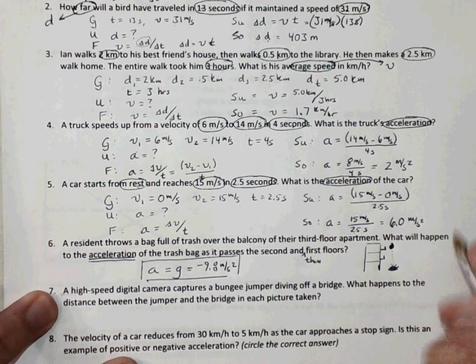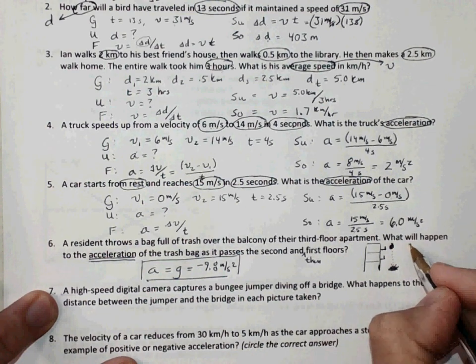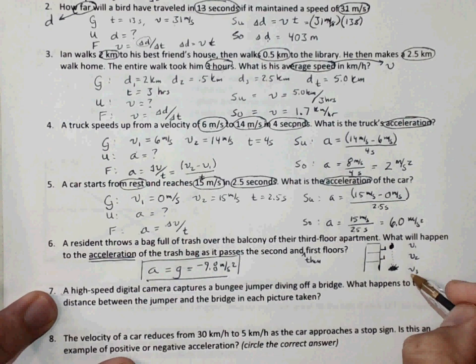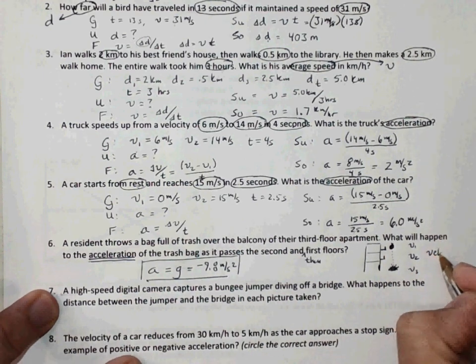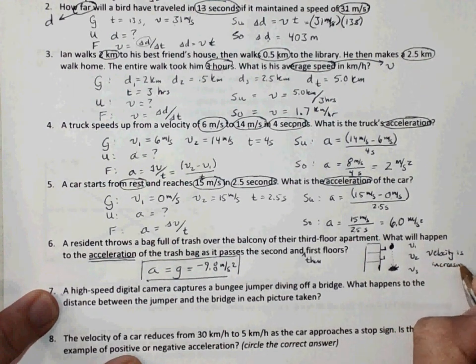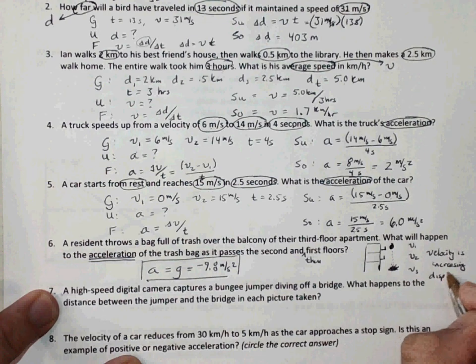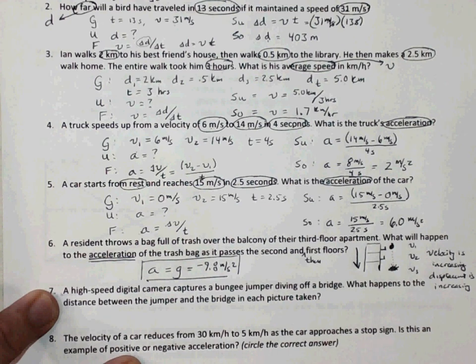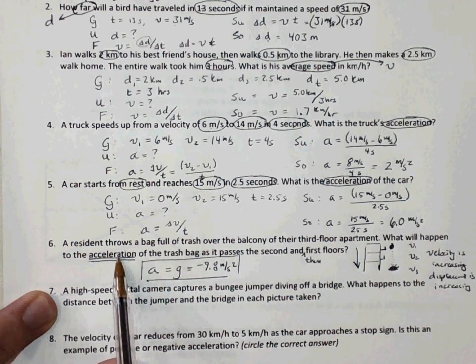Well, what does change? Well, I throw it off the balcony. It's not going very fast. It's accelerating, so it's going faster. And before it hits, it's going even faster, right? Velocity is increasing. Displacement is increasing. They're both down. Okay? They're both down. But a tricky question, I've seen this on multiple choice tests.